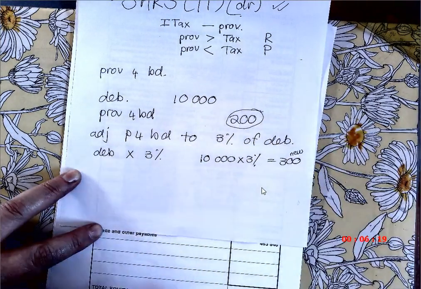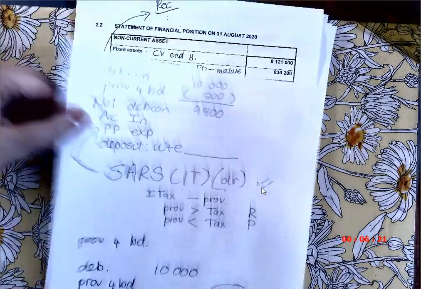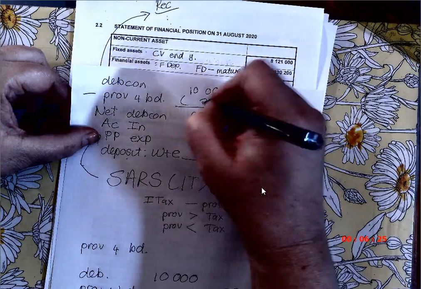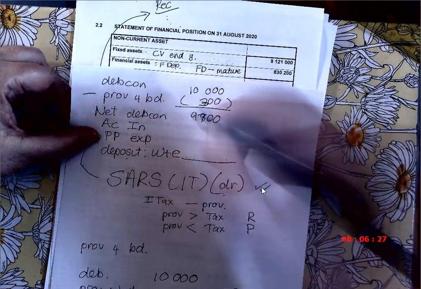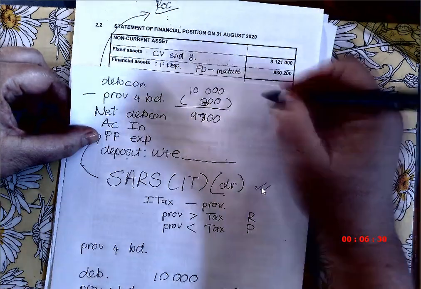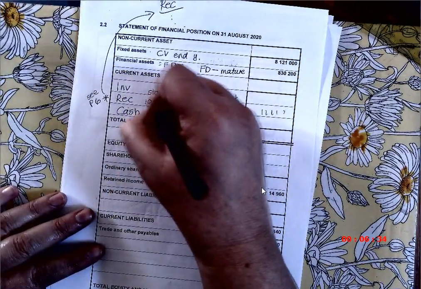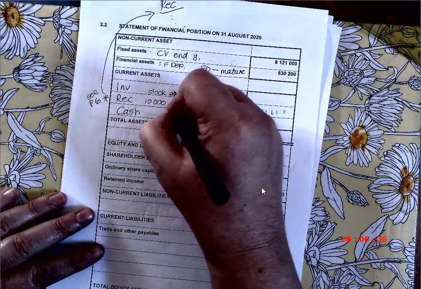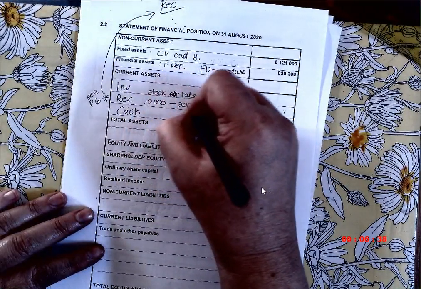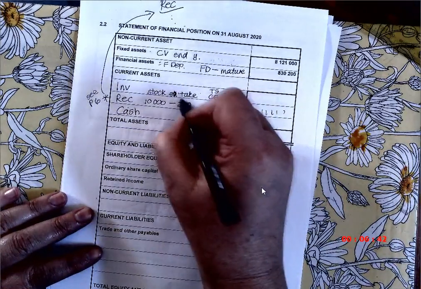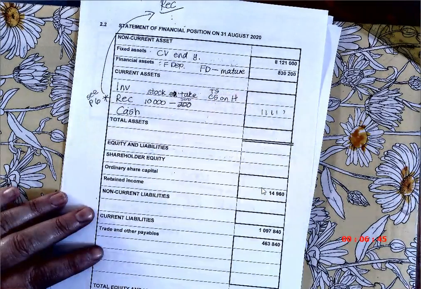In other words, if I'm doing my balance sheet face, it will no longer be 200, it will now be 300. Can you see the consequence if you are only doing the face? You had 10,000 less 200, which is wrong. It should be 300. So now you can just scratch it out and make it 300.